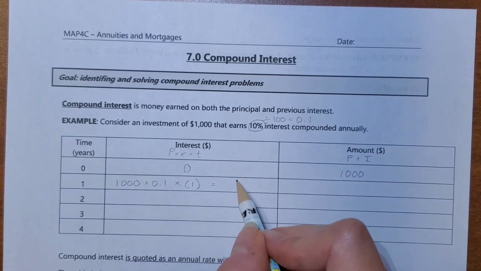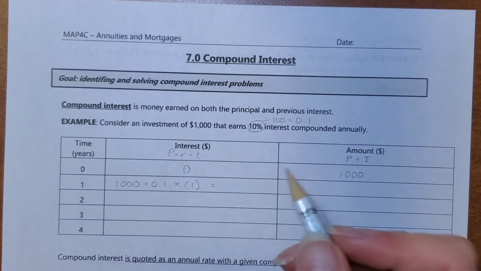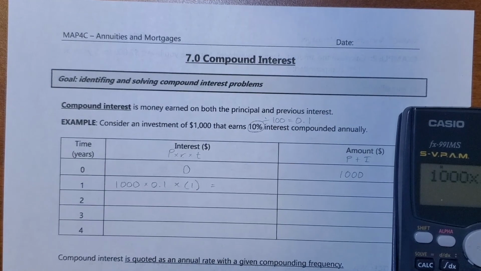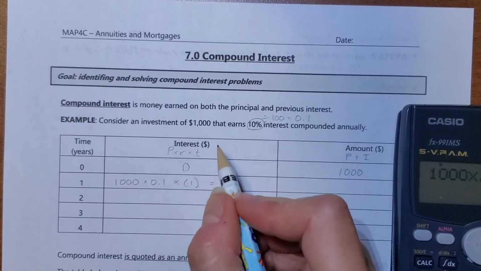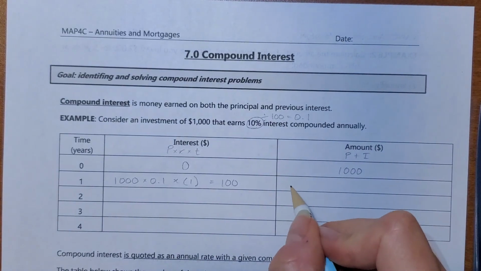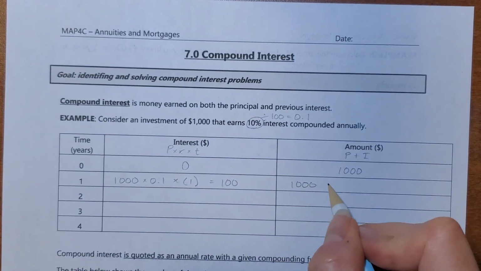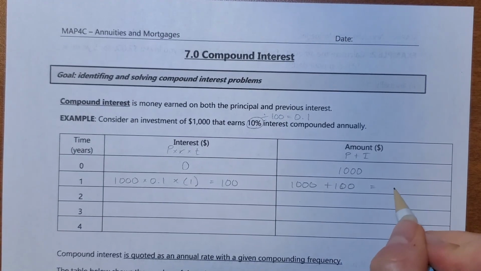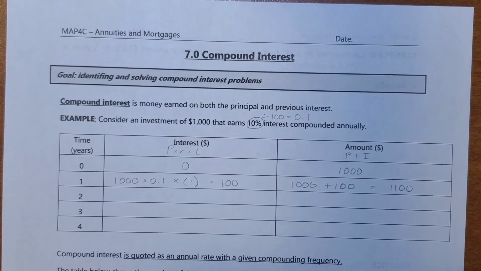Therefore, if we were to calculate this, 1,000 times 0.1 times 1 is $100. So at the end of that year, we made $100 of interest. So therefore, at the end of 1 year of investment, we have $1,100.